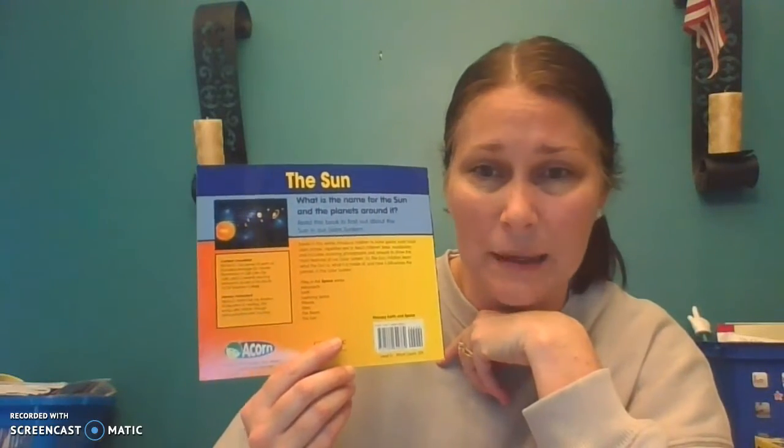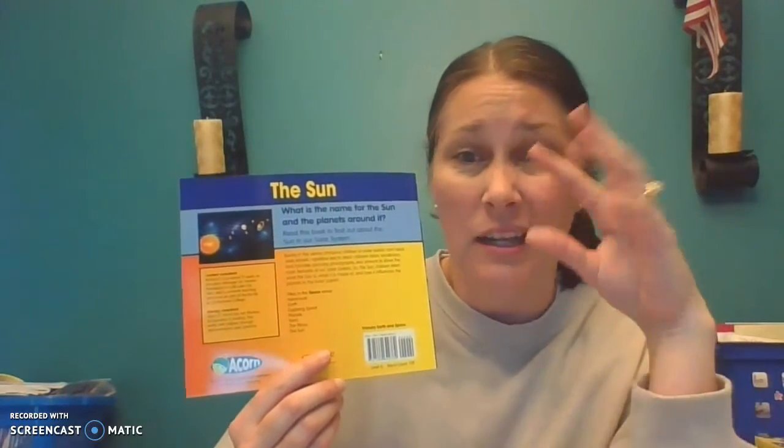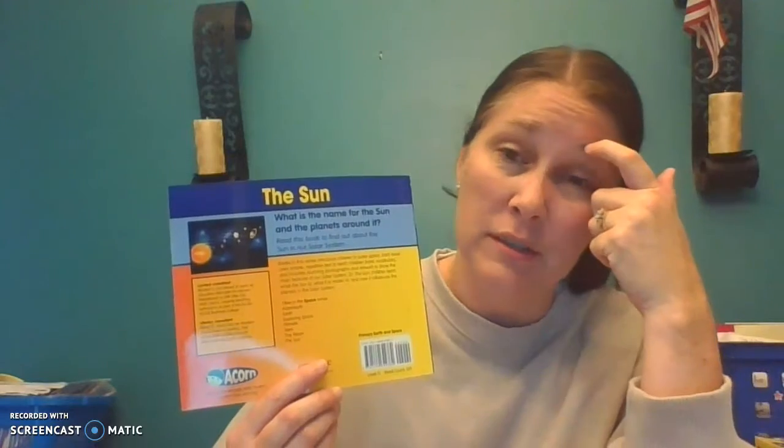And today we are going to be reading about the sun, which is pretty awesome. You can probably tell just from the title and the picture that this is a nonfiction book. Okay. And on the back cover, it says the sun. What is the name for the sun and the planets around it? Read this book to find out about the sun in our solar system. And our solar system is the sun and the earth and all the planets and the moon and the stars and kind of everything within our solar system. But today we're just going to focus in on the sun.